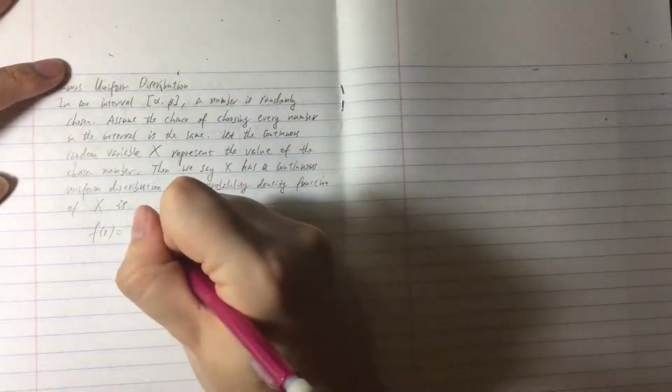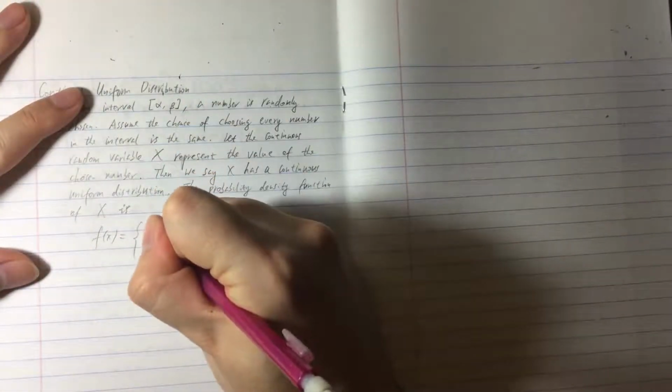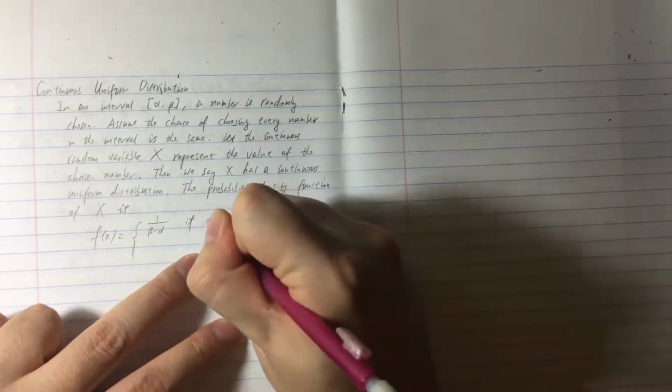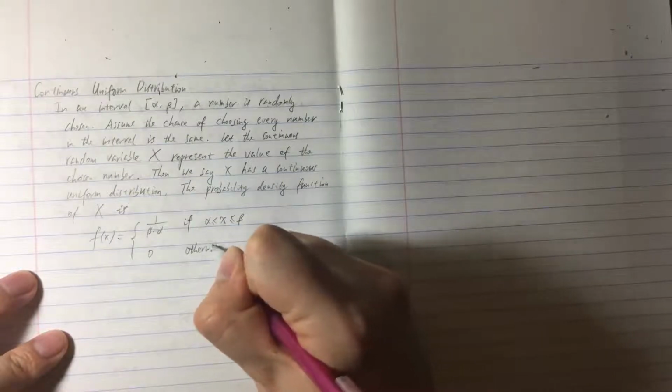So f of x is 1 over beta minus alpha if x is between alpha and beta, and the probability density is 0 otherwise. For any number outside the interval, there's no chance of it being chosen, so its probability must be 0.